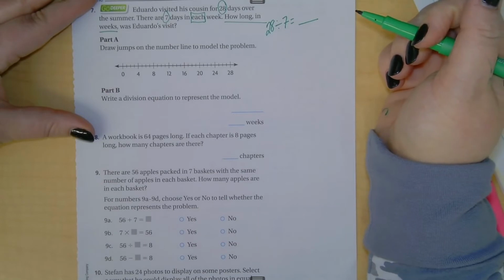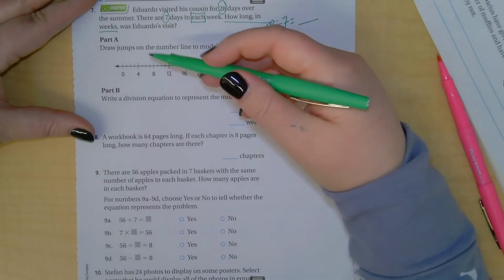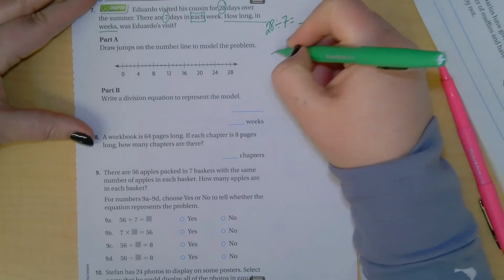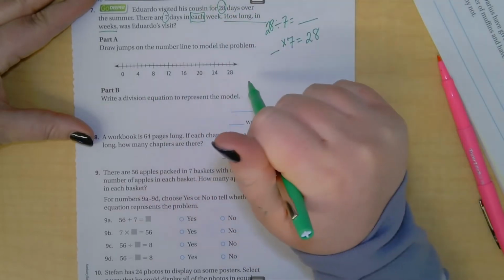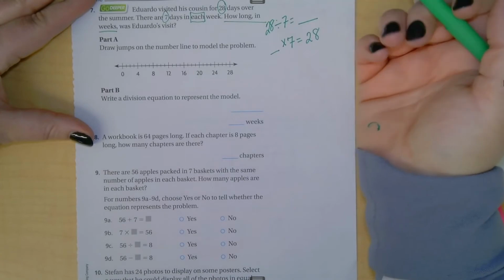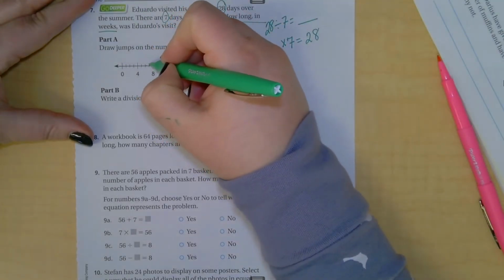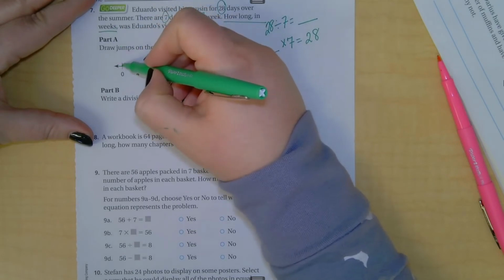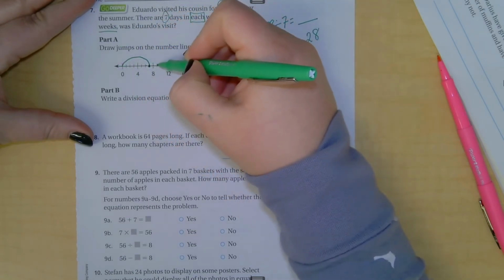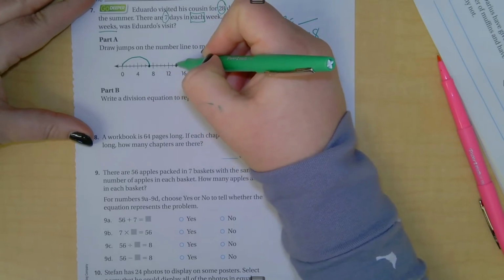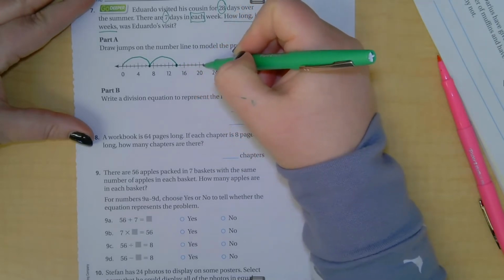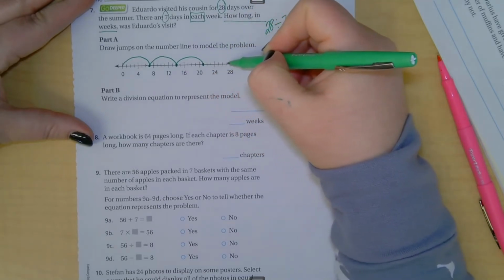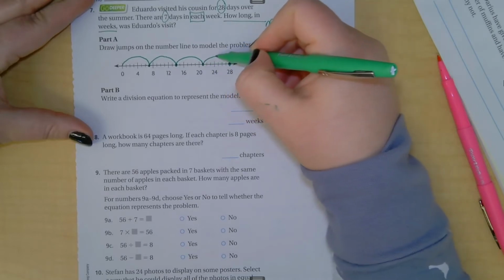Okay. And if I wanted to go backwards, I would say blank jumps of 7 equal 28. Well, how many jumps of 7? Well, let's jump by 7 and find out. So 4, 5, 6, 7, I draw a dot here and do my first jump. 1, 2, 3, 4, 5, 6, 7, jump. 1, 2, 3, 4, 5, 6, 7, jump. 1, 2, 3, 4, 5, 6, 7, jump.